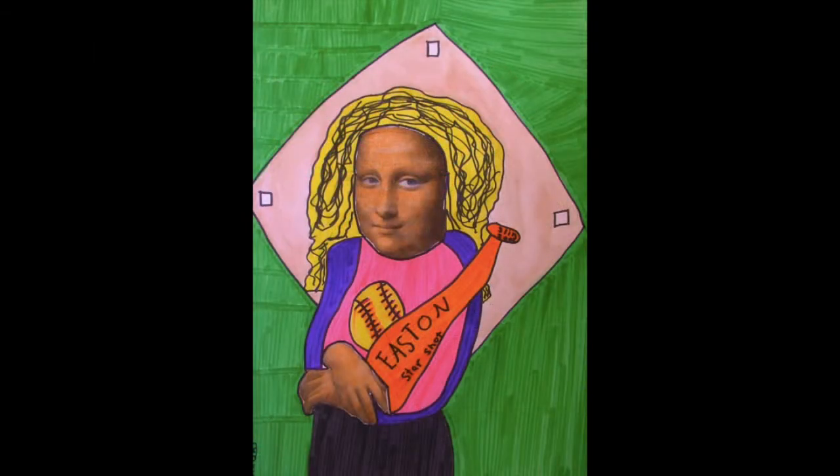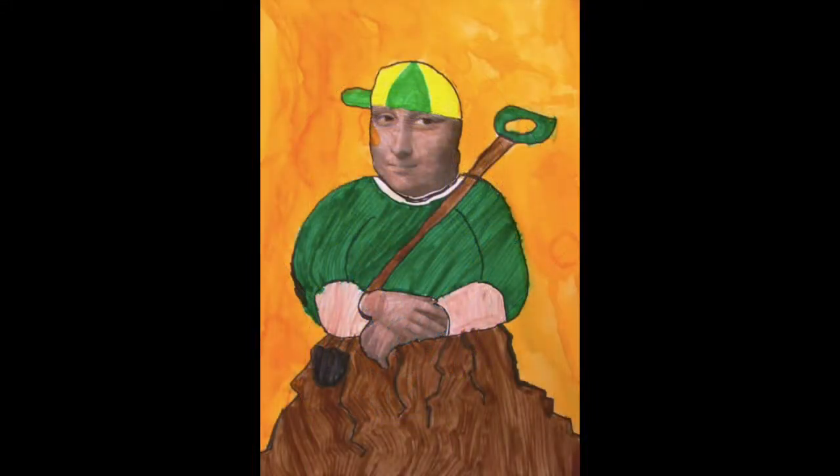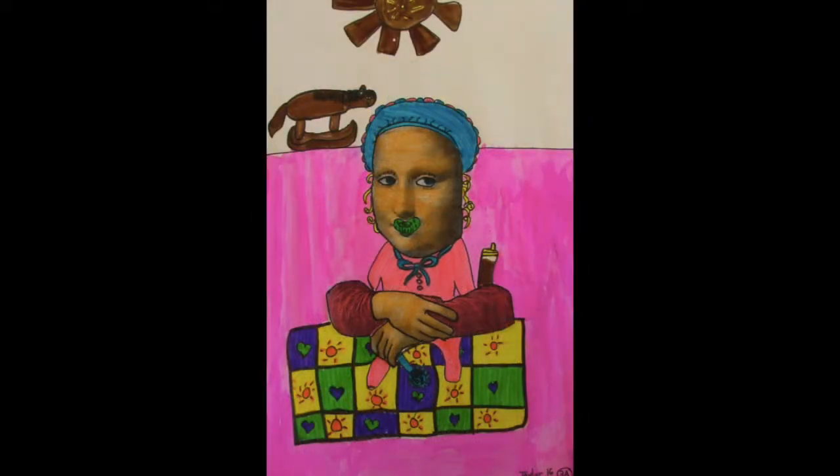Here she's a baseball player. And I just think these are so creative, so many different ideas you can do. I love them. So I hope you enjoyed seeing a preview.